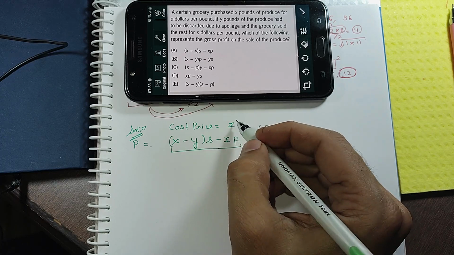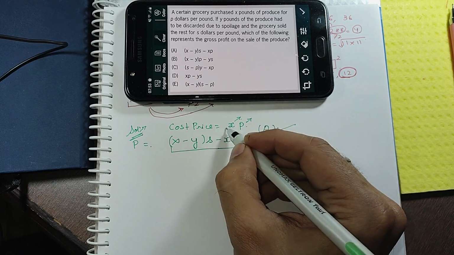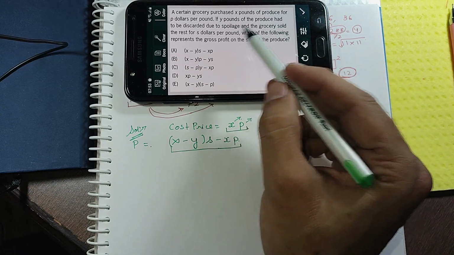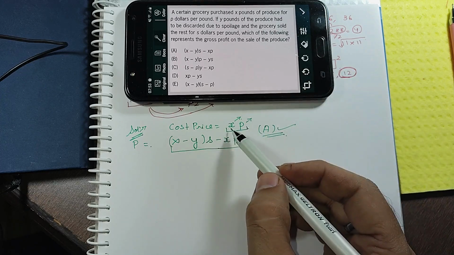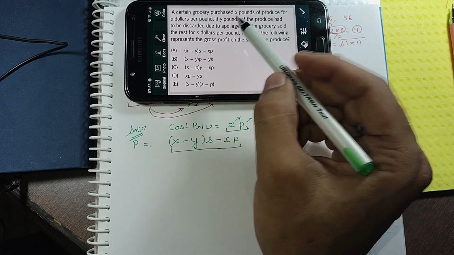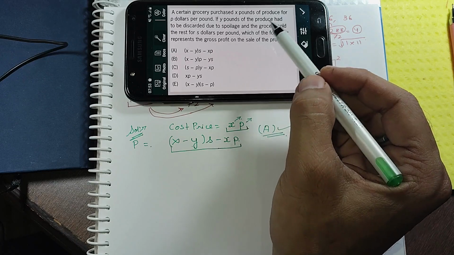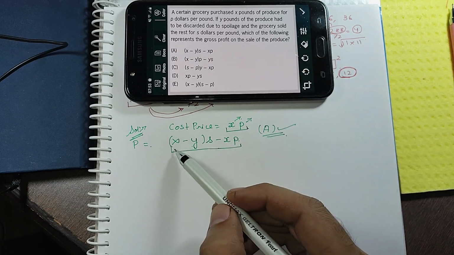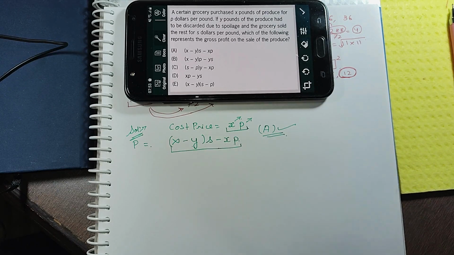So X is the pounds of produce he purchased at P dollars per pound. So this is the cost price. Now Y pounds of produce had to be discarded, so the amount available to be sold is X minus Y, and he sells this amount at S dollars per pound. So S has to be different from P, or we can say S has to be greater than P, right? Only in that case can he earn a profit. So I multiplied X minus Y into S minus the cost price XP, which gives us the gross profit.